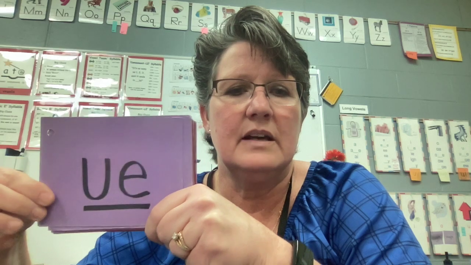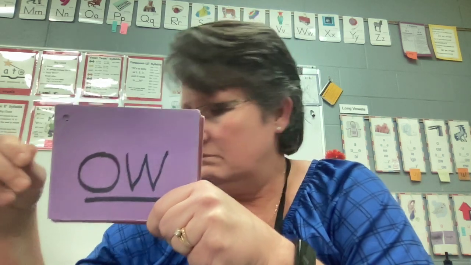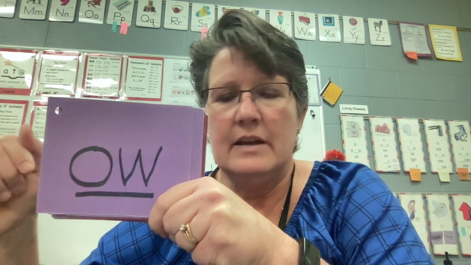Then we have U or U. This one is typically at the end of the word. This one says ow or o. This is typically found at the end of a word, not always, unless there's an N following it, and then it's found in the middle, like in the word down, okay?